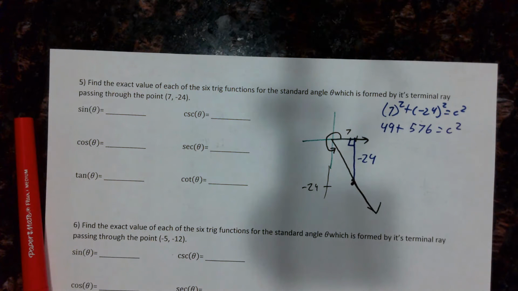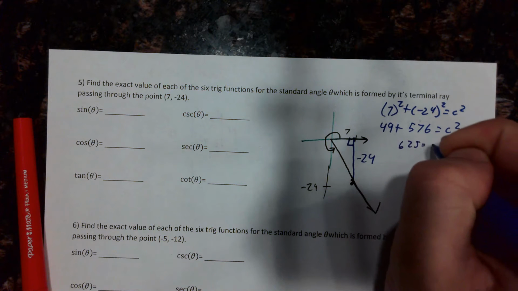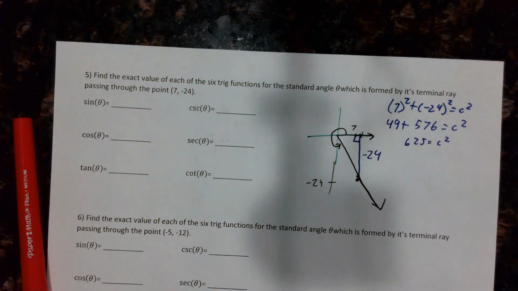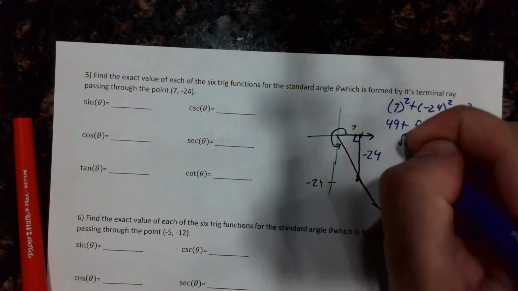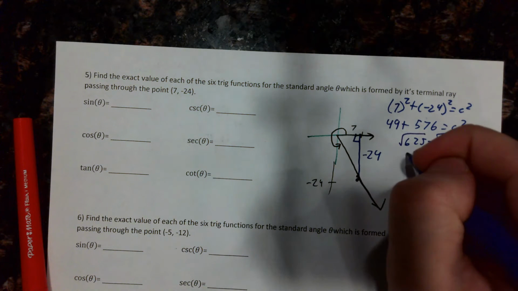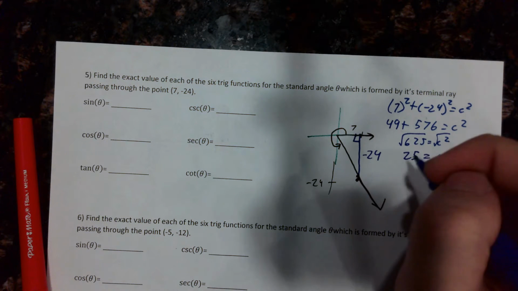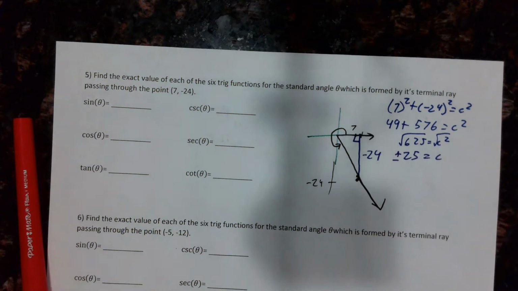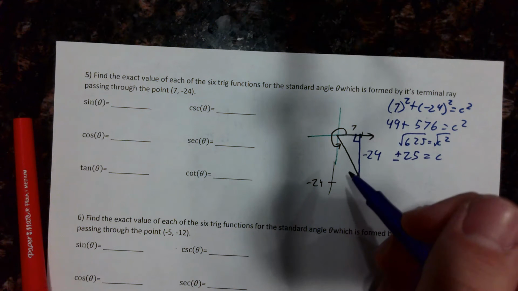If I add those together, 625 equals c squared. Once I get c squared, I will have to take the square root of both sides. So the square root of 625 is just 25. That equals c. However, when you take the square root of something, you always have to add a plus or minus.